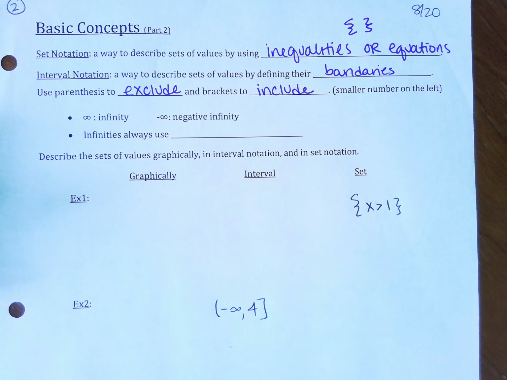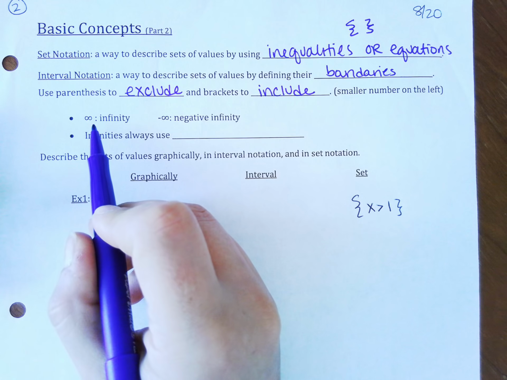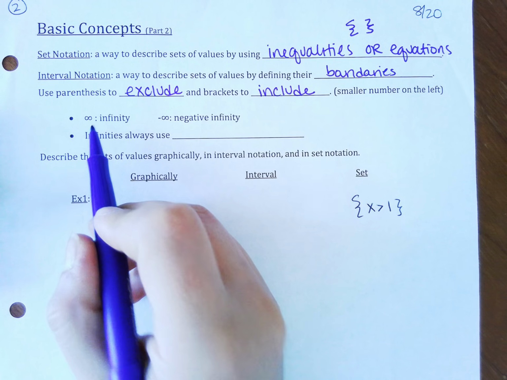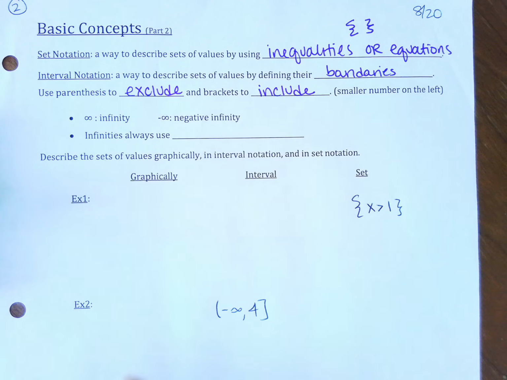Sometimes, though, we don't have a number that is all the way to the left. We have numbers that are below that, or it goes off to infinity. So we use this infinity symbol to describe positive infinity, that the numbers are getting bigger and bigger and bigger without a bound, and negative infinity, they're getting smaller and smaller and smaller without a bound.